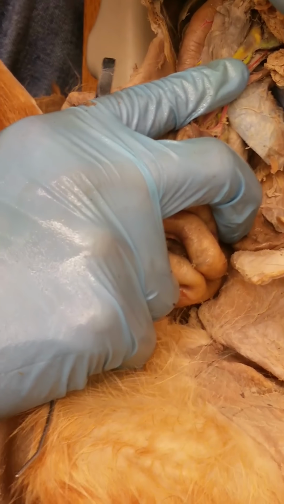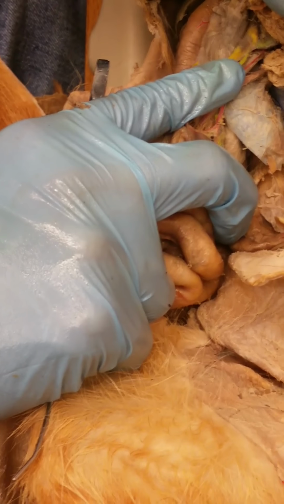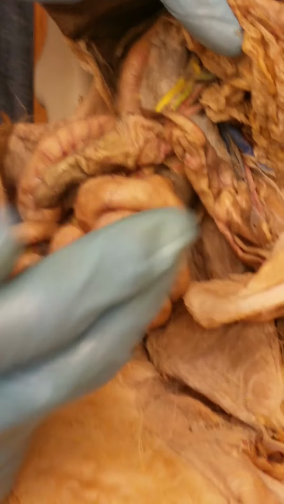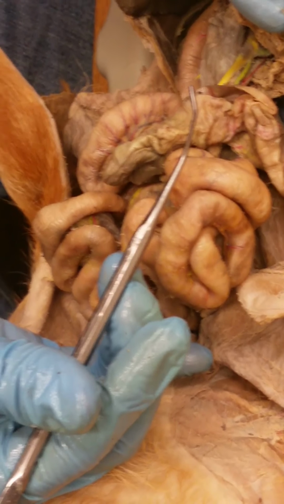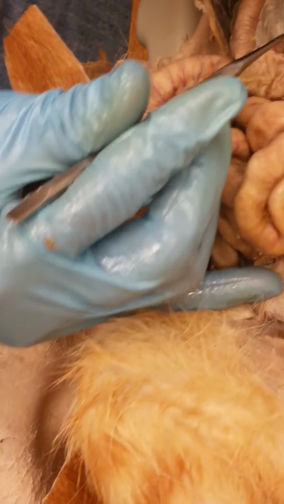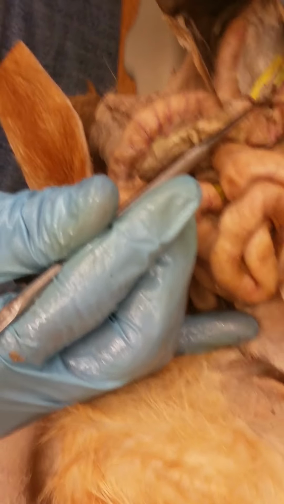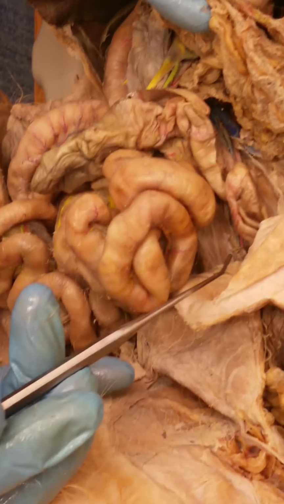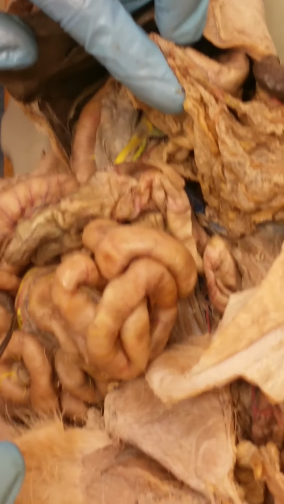Number 6. Number 6 on the right side. Okay, that's caudal mesenteric. Yeah, it drains the large intestine. This one was craniomesenteric, draining the jejunum.